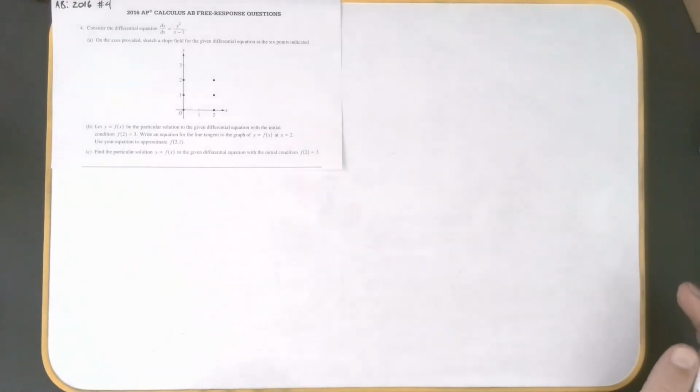AB 2016 number 4. Now, this type of question, it's a dead giveaway when you see the actual question. These fall under the style of differential equations because what you have is a differential equation. And also having a blank slope field there is a hint that you're probably going to have that. Now, depending on your teacher, your differential equation expression actually can be defined multiple ways.